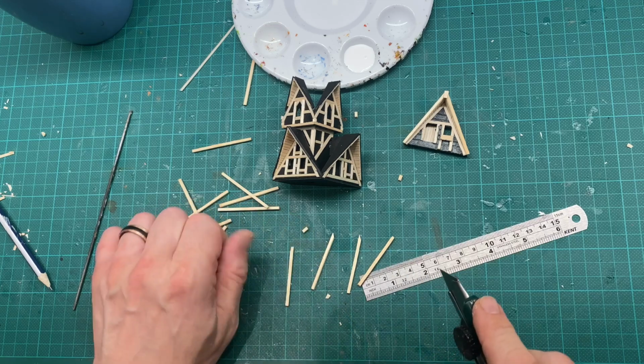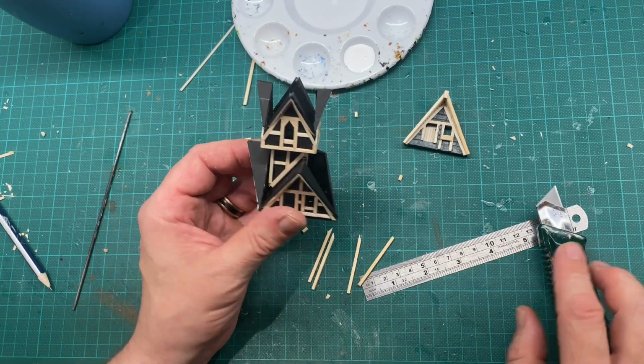Almost there. On go the matchstick gables.